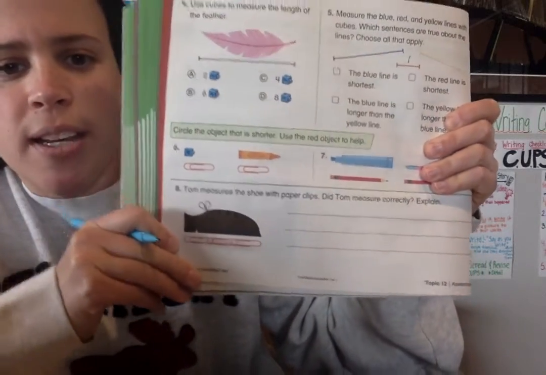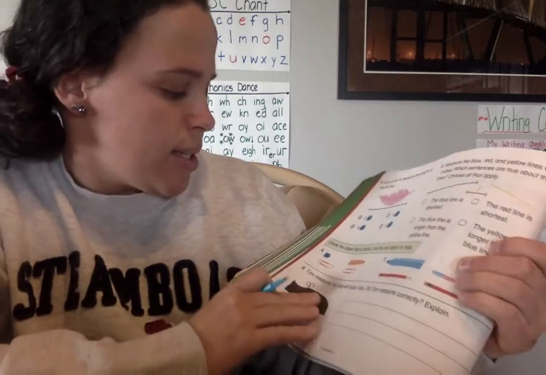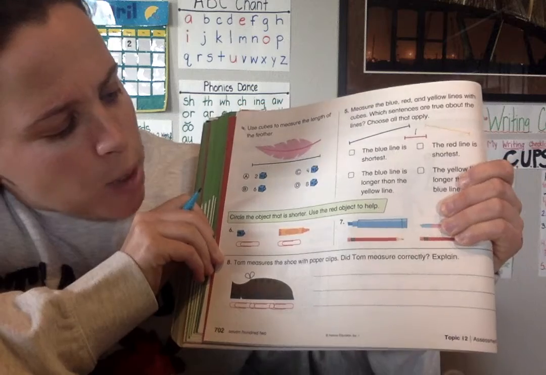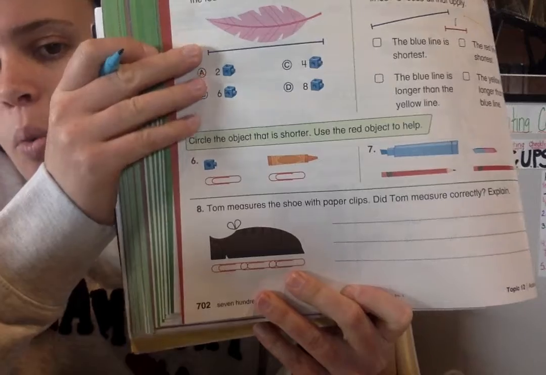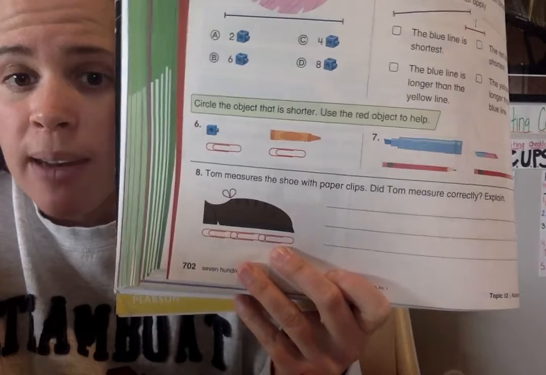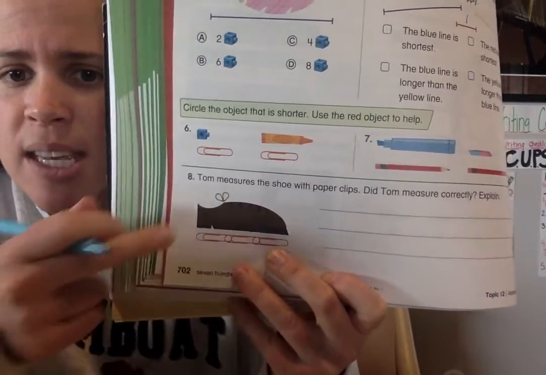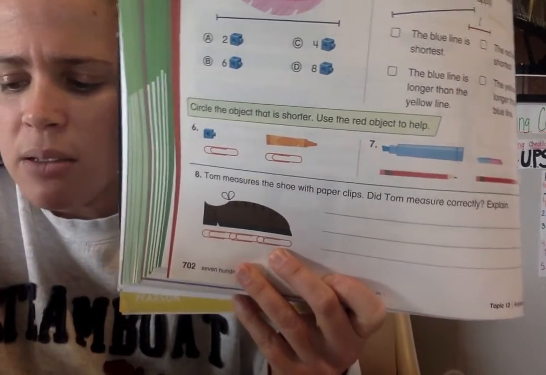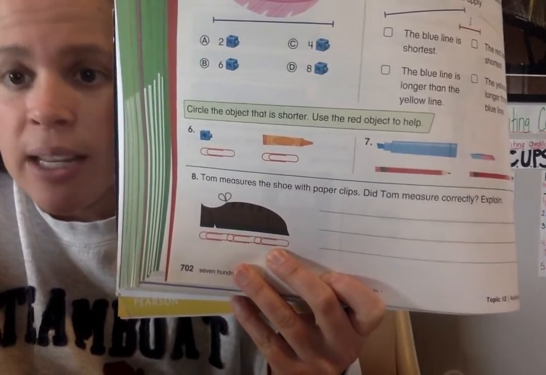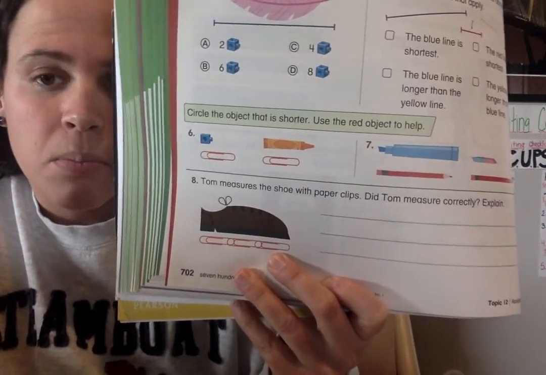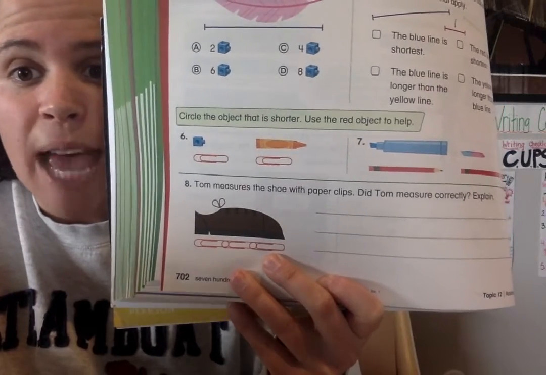And our last one, kind of a nice little challenge question. It says, Tom measures the shoe with paper clips. Did Tom measure correctly? Explain why. So take a look at this shoe and take a look at how the paper clips are lined up. Now they look pretty straight. And you can see that they started at one end of the shoe and went to the other end of the shoe. But did he measure them correctly? Did he line the paper clips up correctly? Are there any gaps? Do the paper clips overlap each other at all?